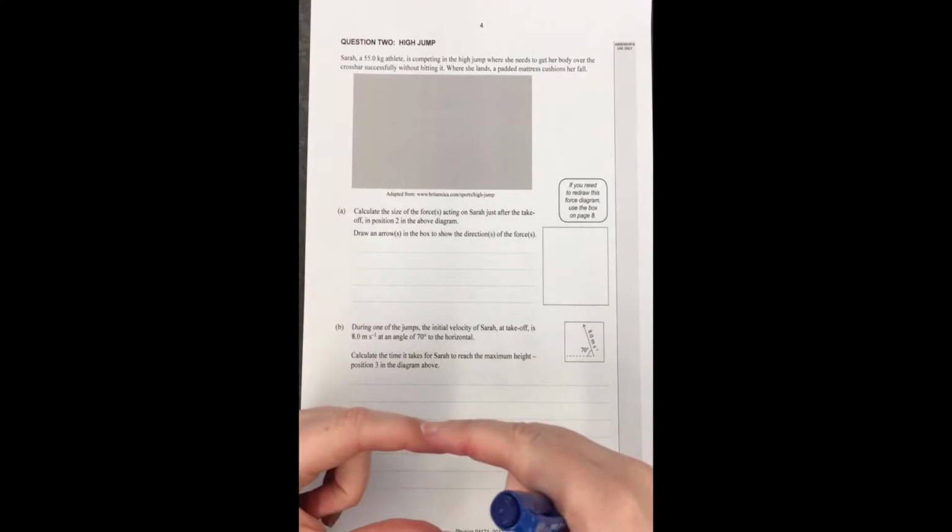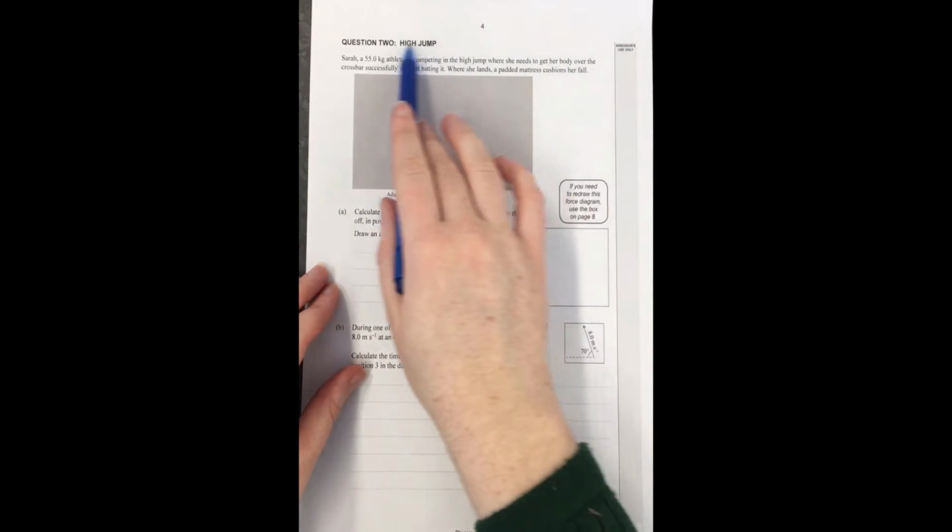So our first question was a lot about mechanics and a lot about some forces. All right, so let's take a look at question 2. Again, I'm going to start by reading this first bit up here. All right, that gives us context for the rest of the question. Okay, so we might need to use this information multiple times.